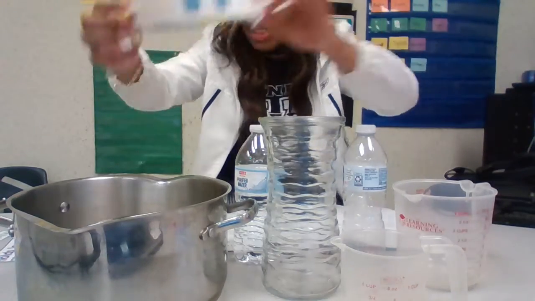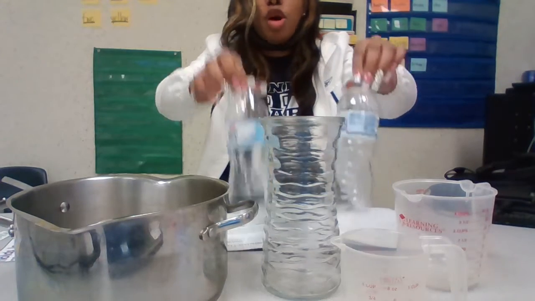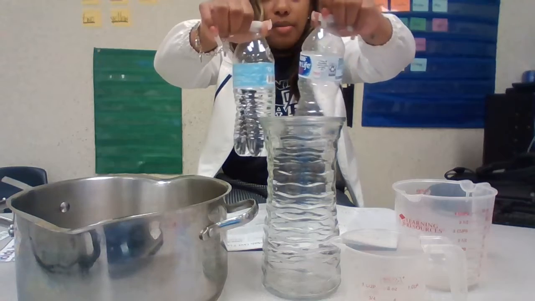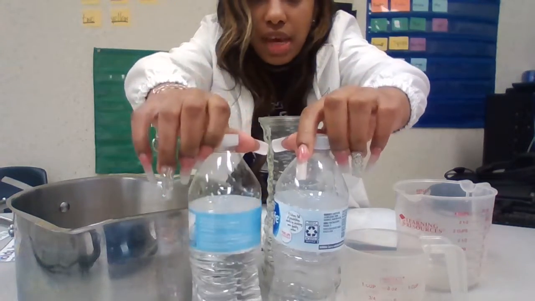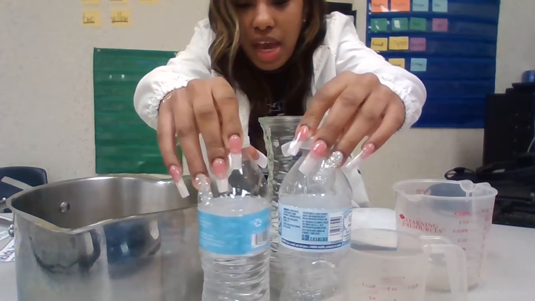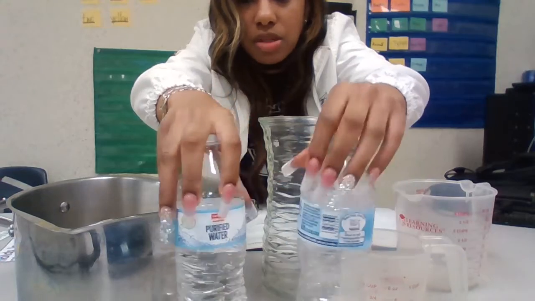Now, let's look at which objects can hold the same or have equal capacity. That one should be really easy. The two water bottles. Yes, the two water bottles, because they have the same shape. And if you notice, they have the same width, and they're the same height. And sometimes you can even look at the small numbers and they actually have the same numbers on there too.